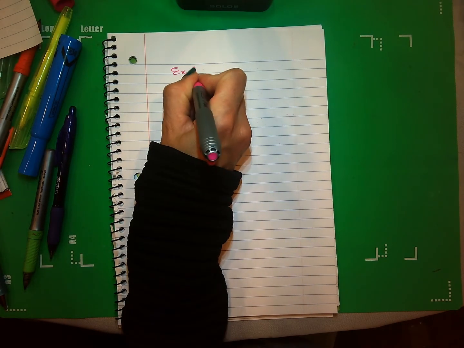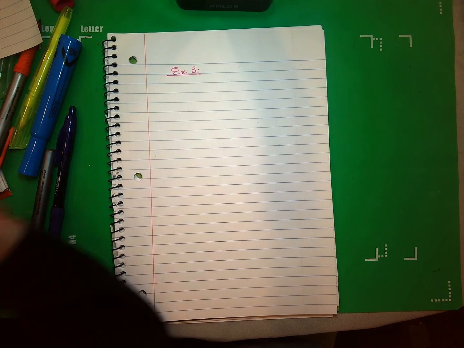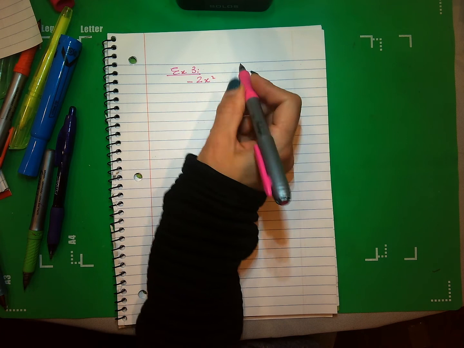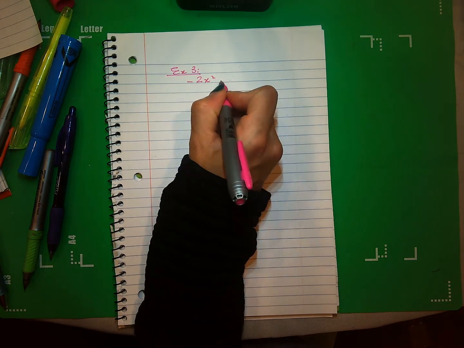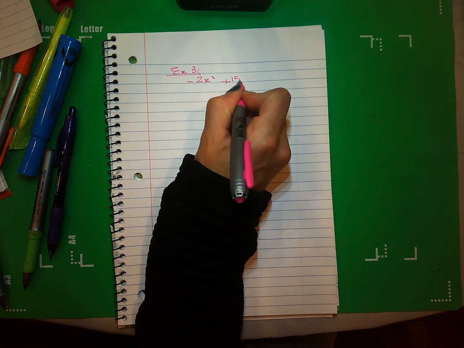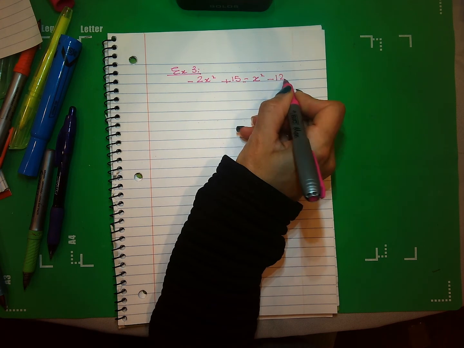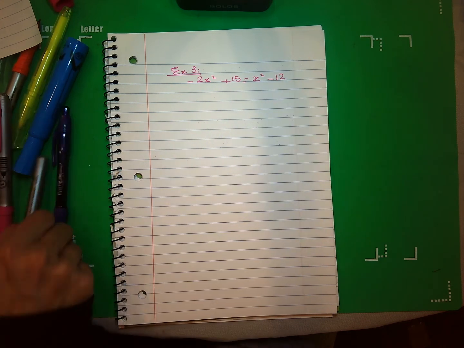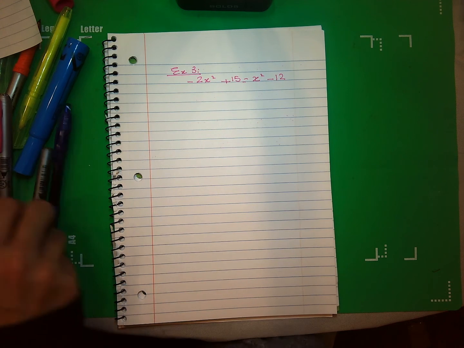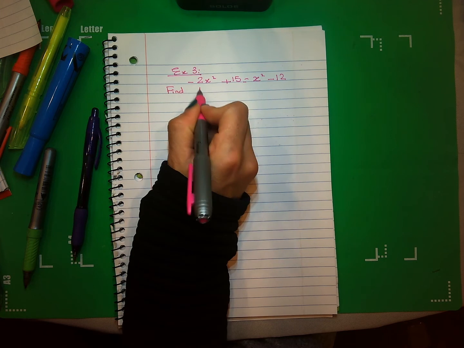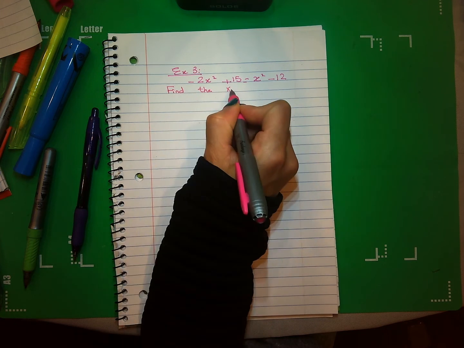And if you want to just write down the question and try it by yourself, that's a great idea, I think. Negative 2x squared plus 15 equal x squared minus 12. So again, I'm looking for, let's see, find the x-intercept.